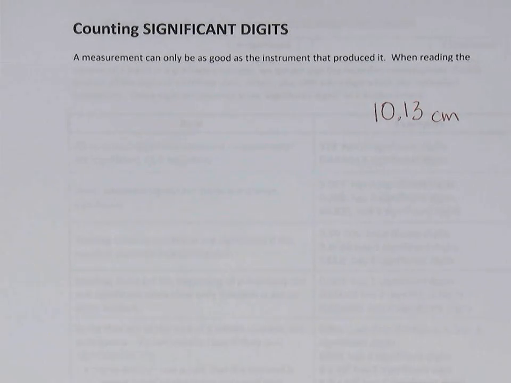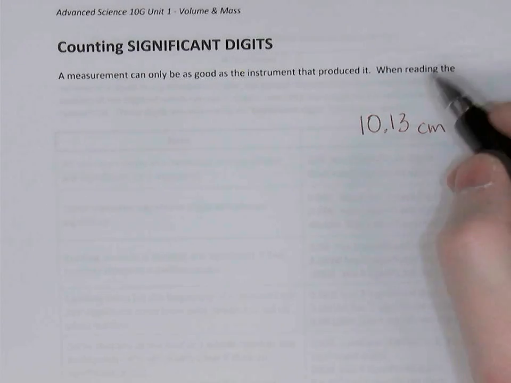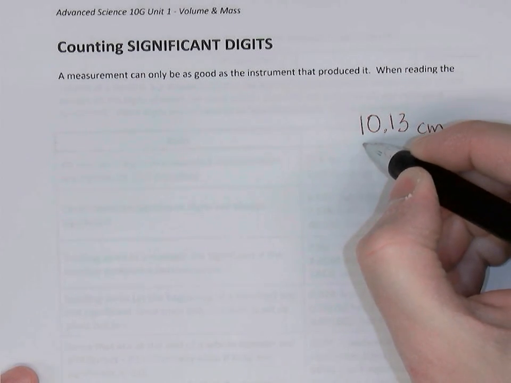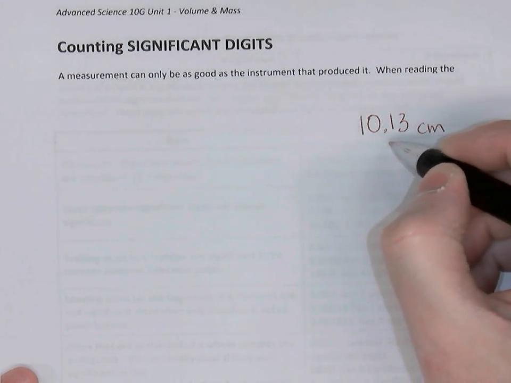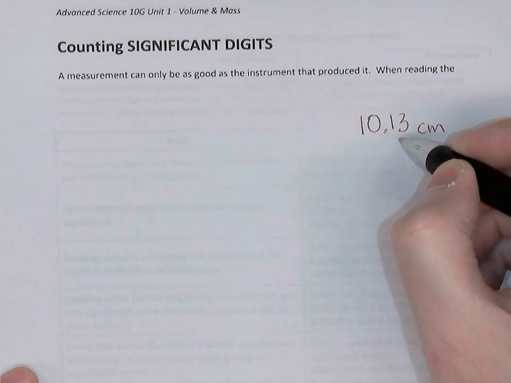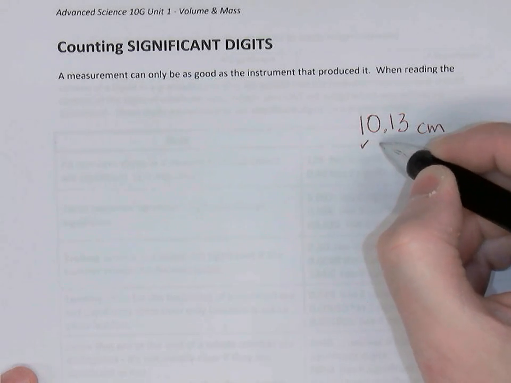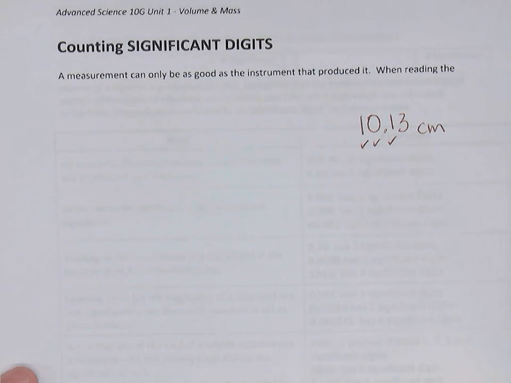Let's just think about what we just did. We knew from the ruler that it was past 10 centimeters. In fact, we knew that the width was greater than 10.1 centimeters. So we were sure of the first three digits in that measurement. Those three digits were certain.